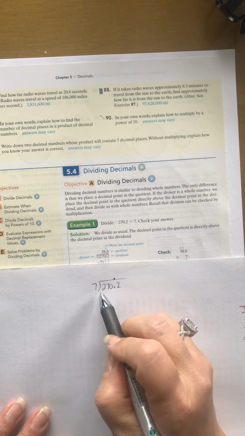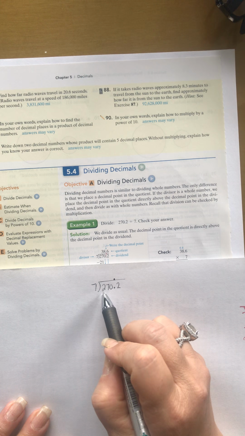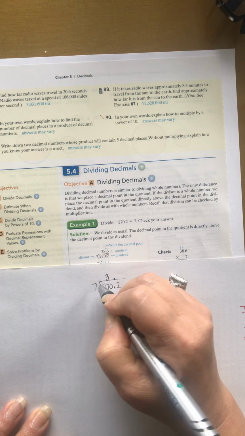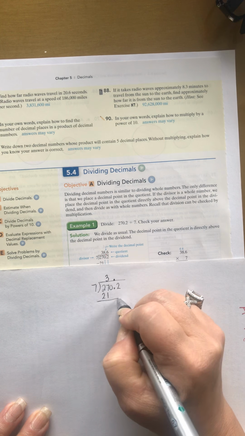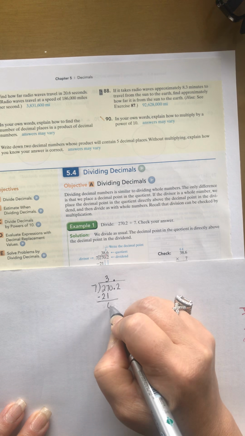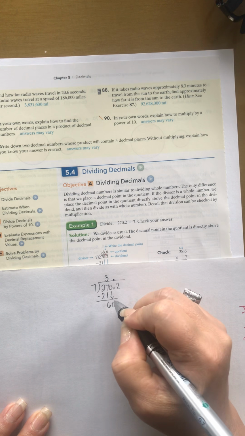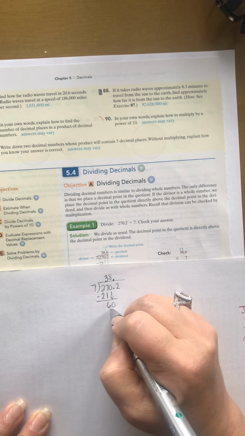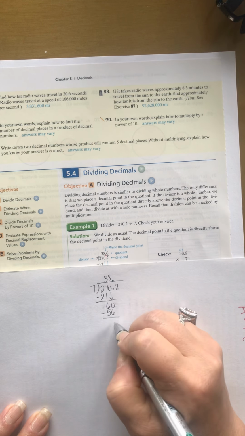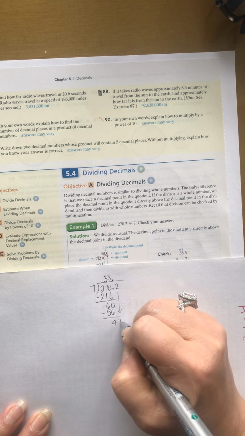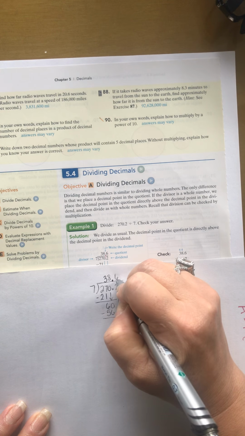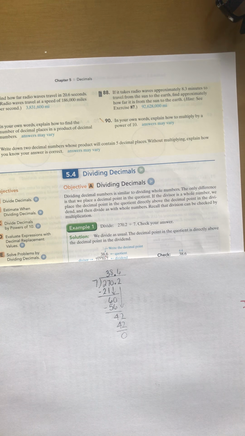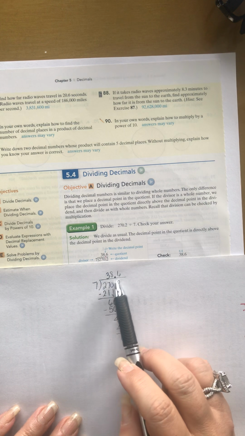So what you're going to do is say, how many times does 7 go into 2? It doesn't. So then you say 7 goes into 27 3 times. And then you multiply, and you get 21, and you subtract, 6. You bring down the 0. How many times does 7 go into 60? And that would be 8 times. 7 times 8 is 56. And then you subtract, you get a 4. And then you bring down the 2. And 7 times 6 is 42. So there is no remainder for this problem. So the answer is 38.6.